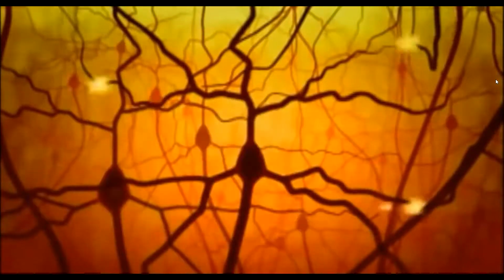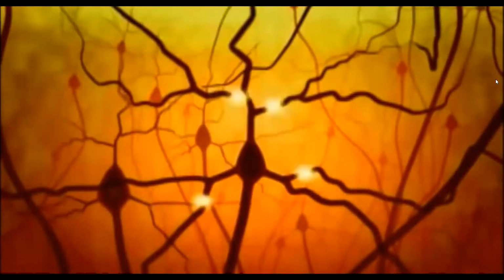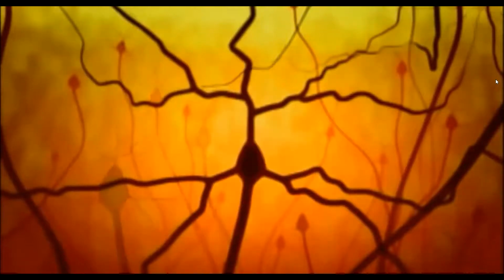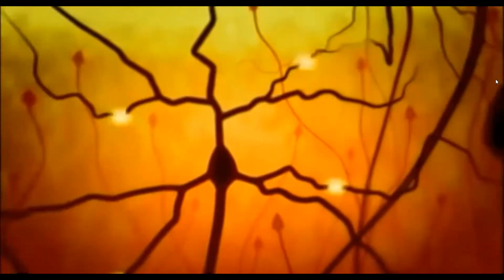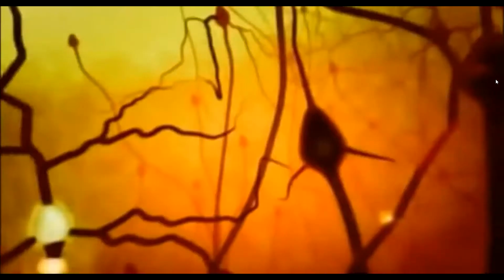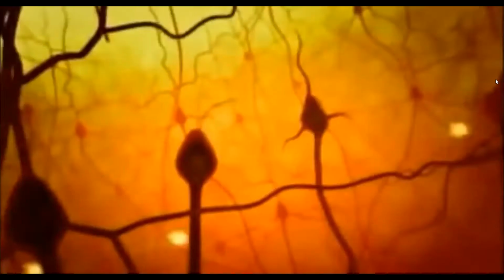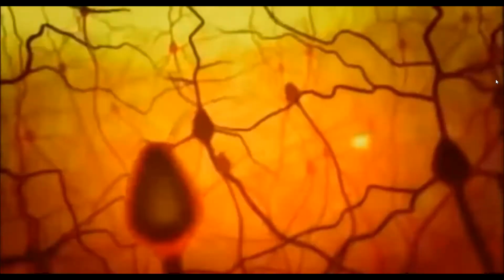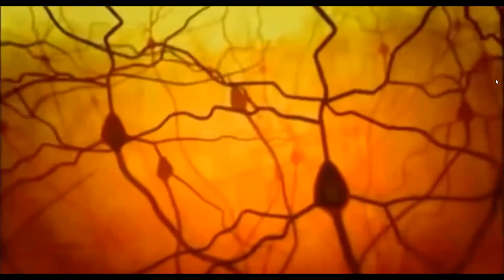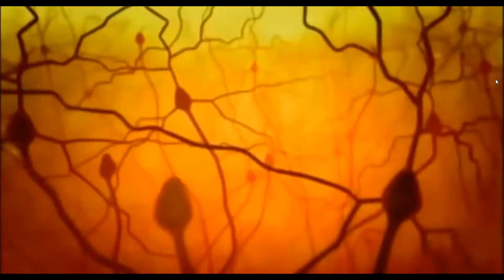If they're not being used, or they're only being used occasionally, they're lost. We could call it use it or lose it. So the brain is really a dynamic structure that's constantly changing in response to this process of strengthening appropriate connections and pruning inappropriate connections.